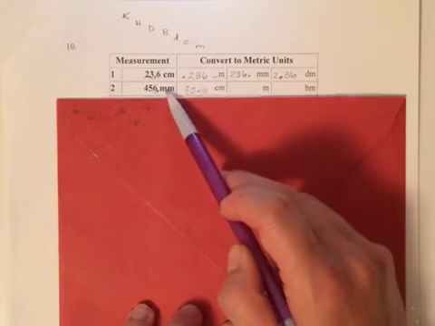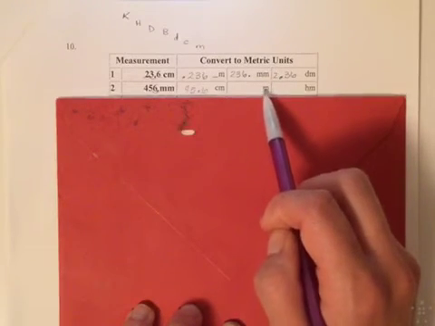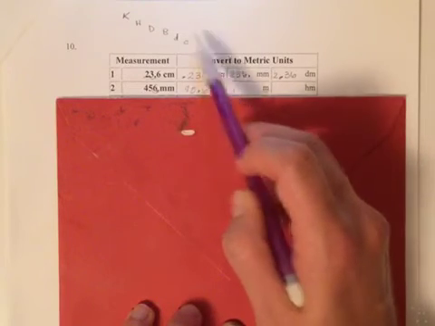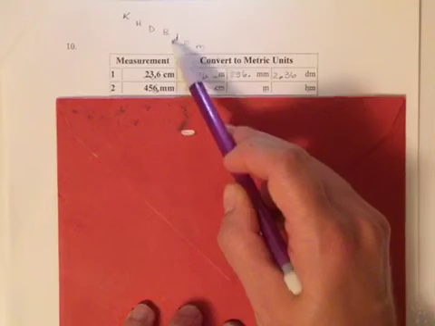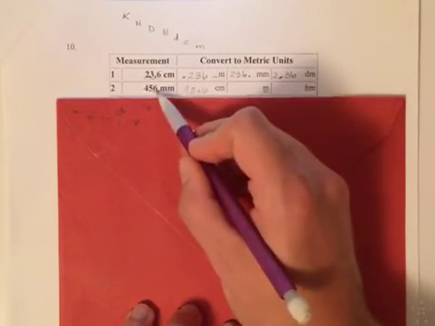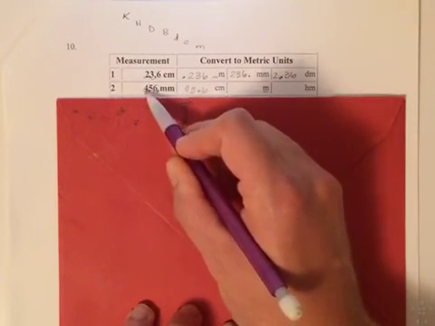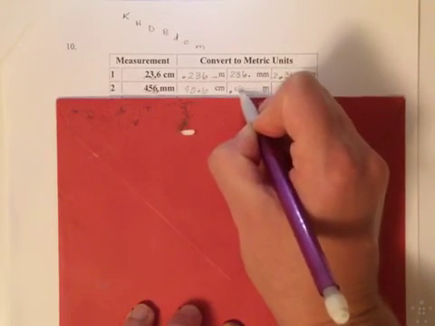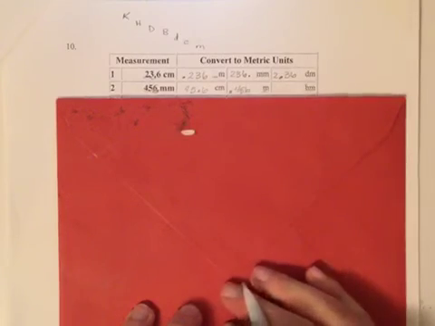Now I'm going from millimeters to meters. Once again, it's the base unit because it's a letter by itself. So going from here to there. So 1, 2, 3 to the left. Decimal goes 1, 2, 3 to the left. Final answer, my decimal's in front of the 4. So there we go, 0.456.